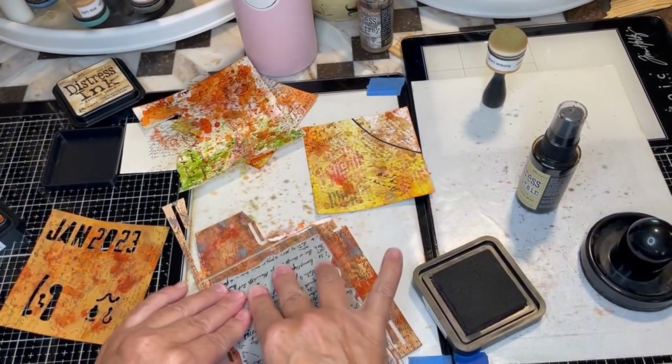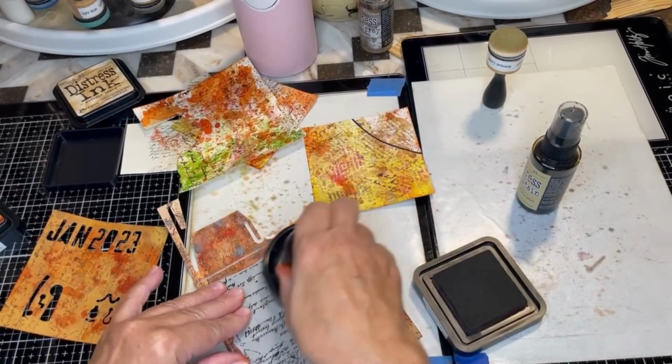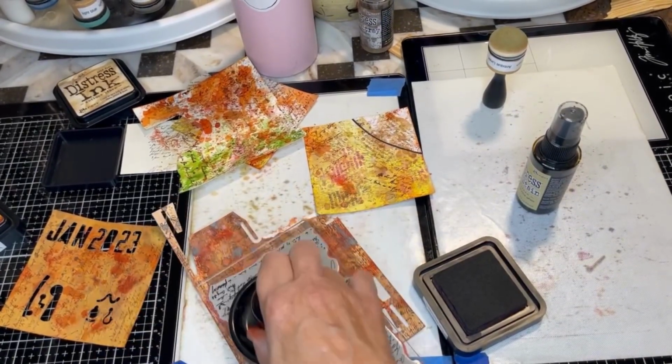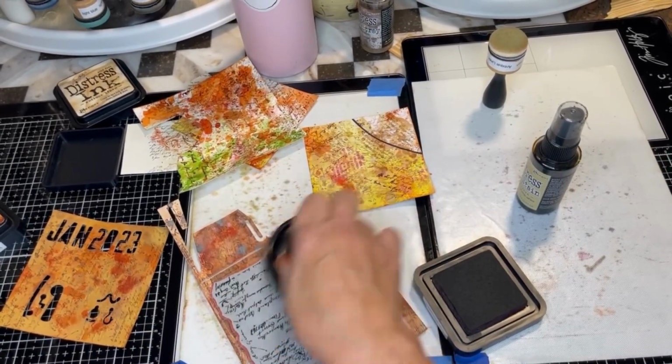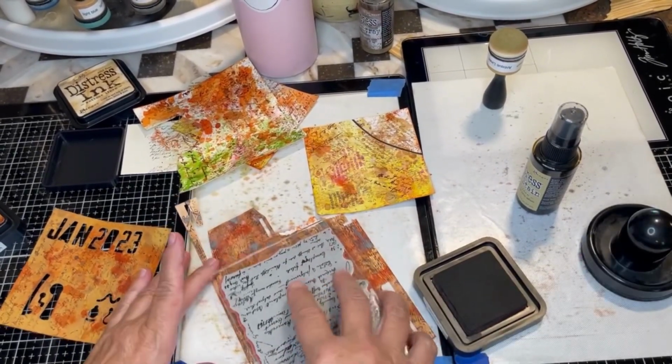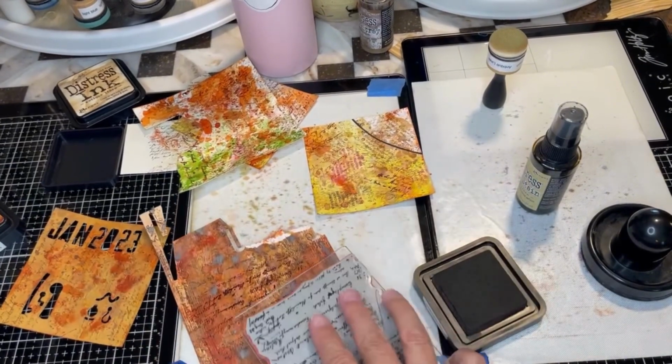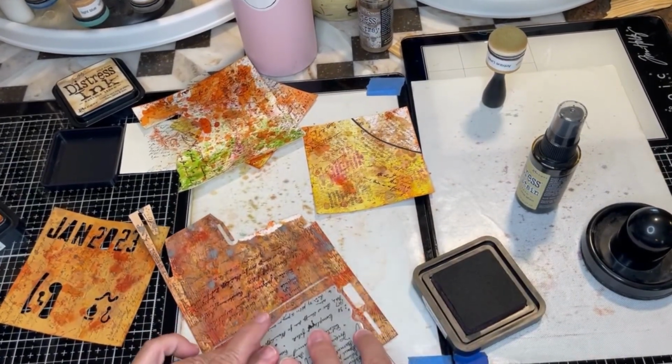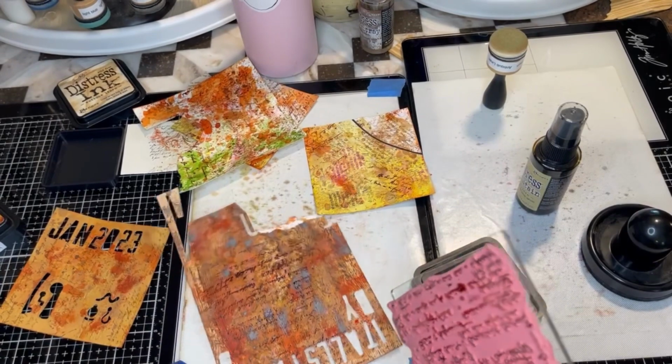Especially right there. Now this tool, I think it might be a stamping tool. I don't remember what I called it. I bought it off of Amazon and I just don't remember what it was called. So I'll have to look that up.